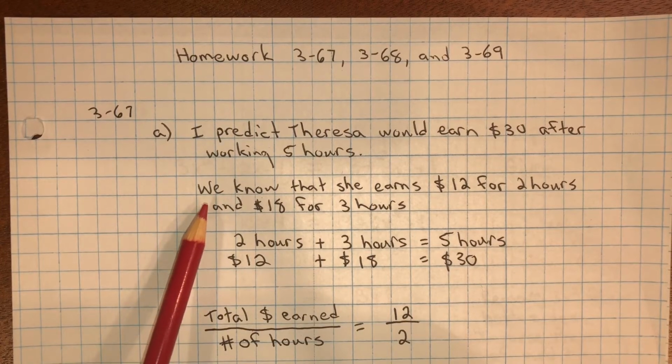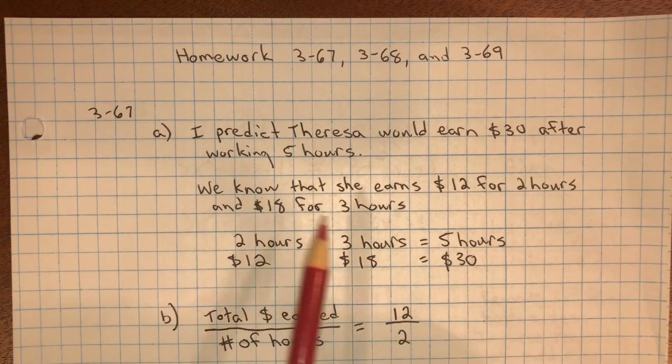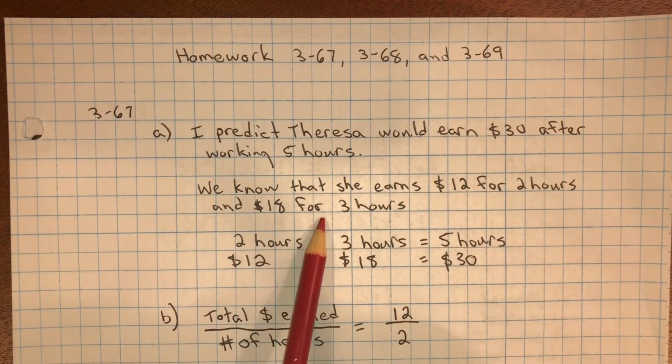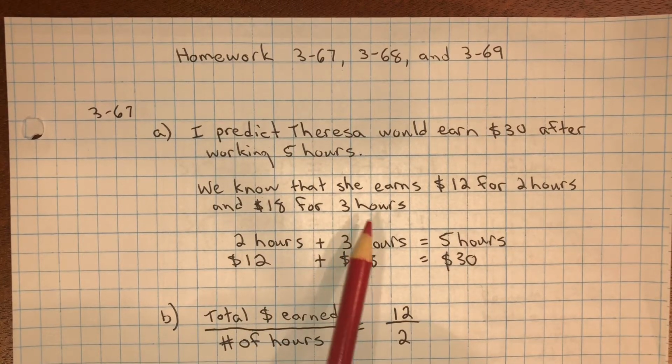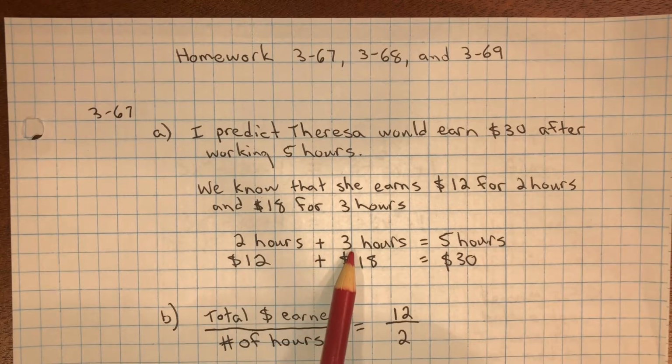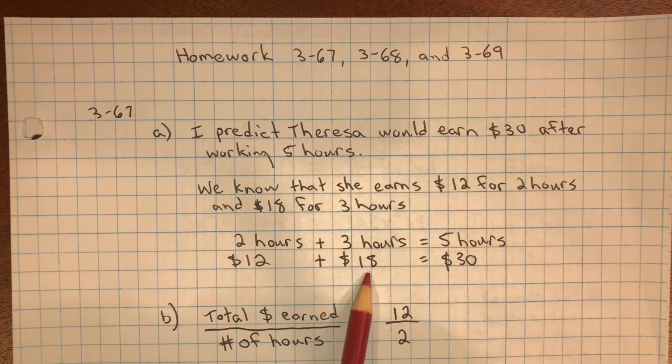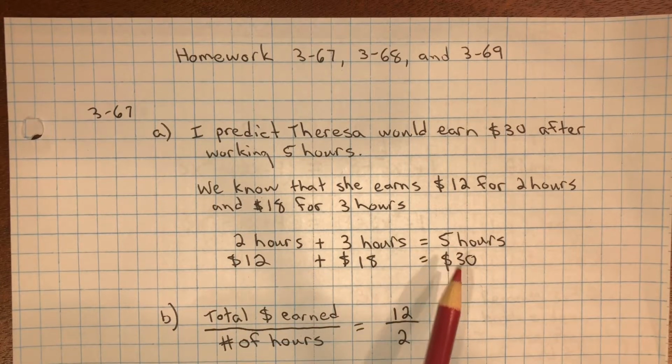And I did that because I know that she earns $12 for 2 hours and $18 for 3 hours. So 2 hours plus 3 hours equals 5 hours. And in 2 hours, if she makes $12, and in 3 hours she makes $18, a total of 5 hours equals $30.